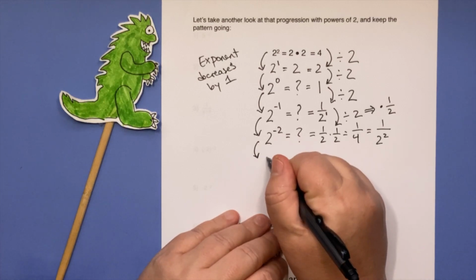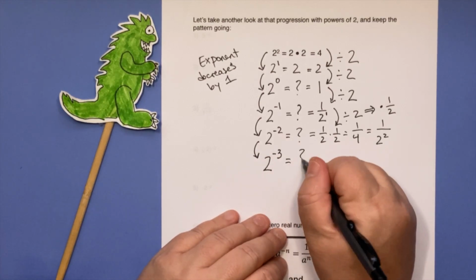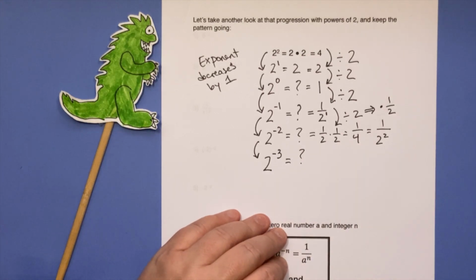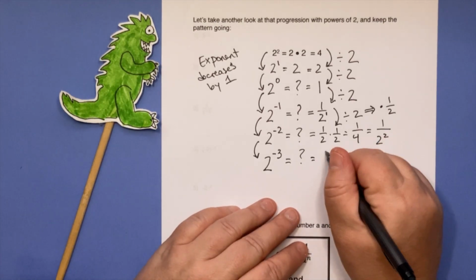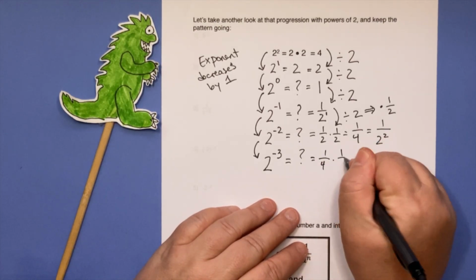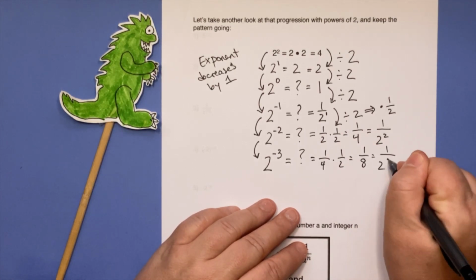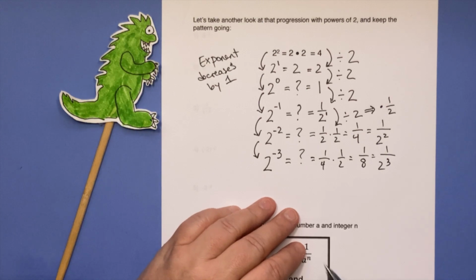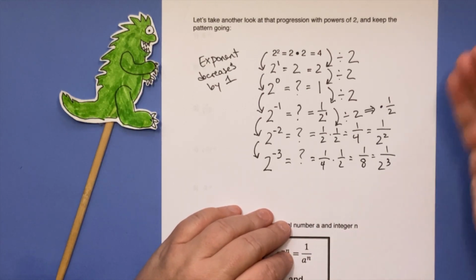Next one, we subtract 1, so we get negative 3. Don't know what it represents. I don't know what multiplying negative 3 2's together would be, but I know that this is going to be the previous answer times 1/2, which is 1/8, which is 1/2 cubed. Wait a minute, I see a pattern here. Negative 3 means the whole thing gets dragged into the denominator.